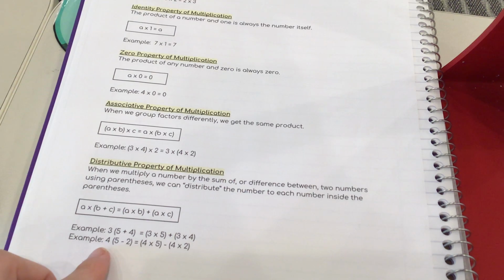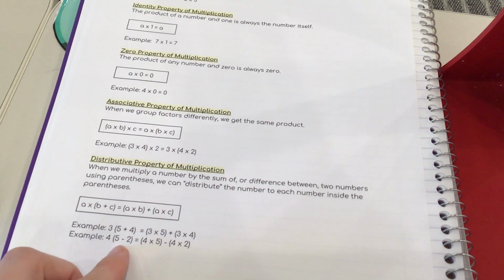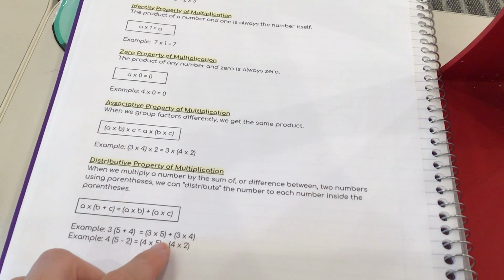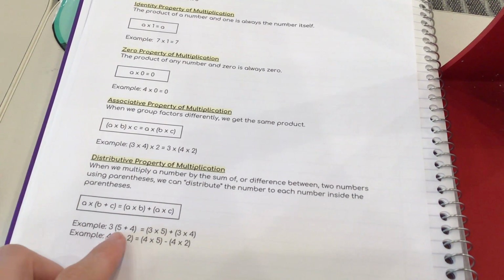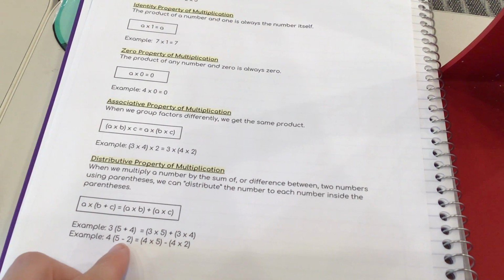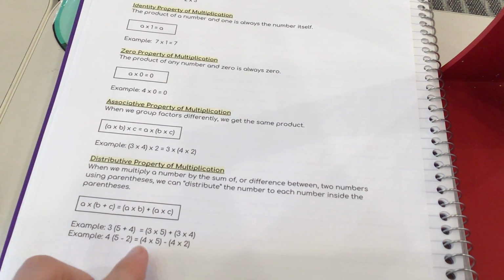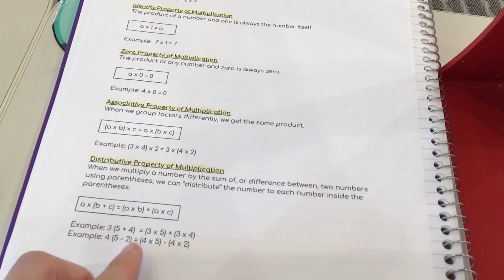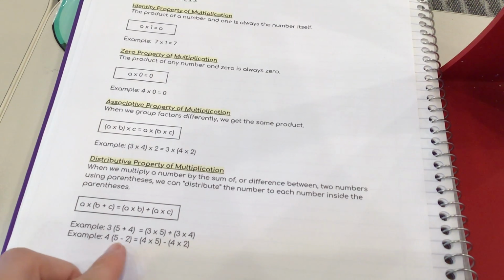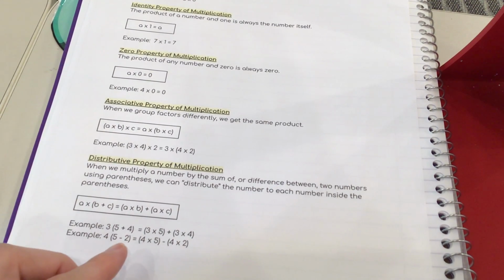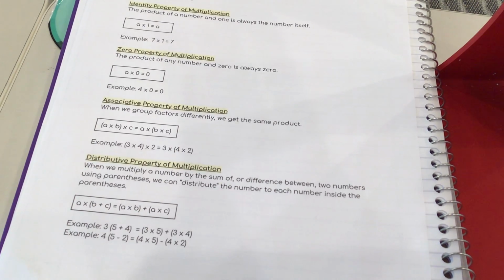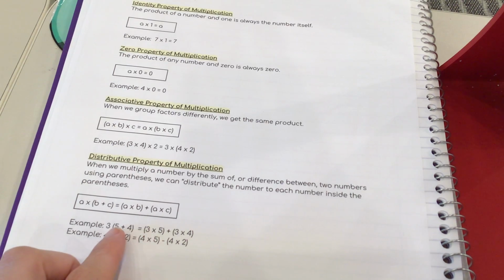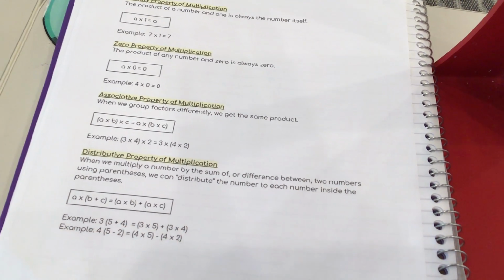Same thing for the next example. So we have 4 on the outside and we have subtraction. The big thing you have to pay attention to here is the addition or subtraction. So here we're going to multiply 4 times 5 first and then add our subtraction sign and then do 4 times 2. So that would give us 20 minus 8, or 12. Or 5 minus 2 is 3, times 4 is 12. So both give us the same answer, no matter if we factor a number out, or distribute it to each of the numbers inside the parentheses.